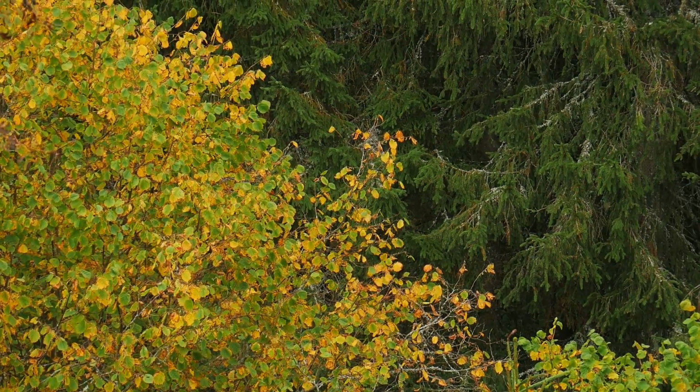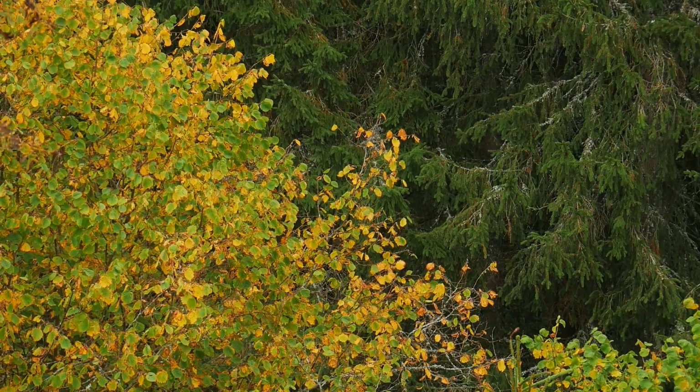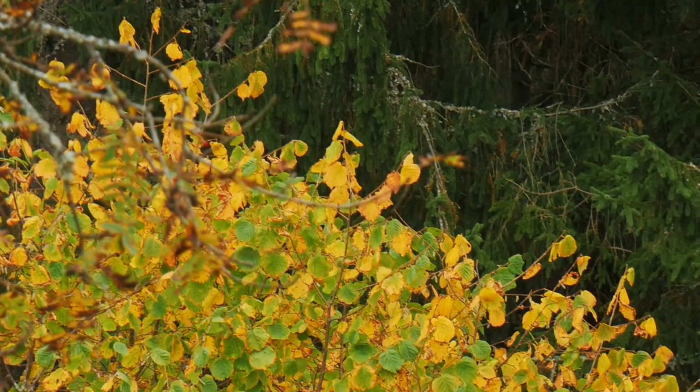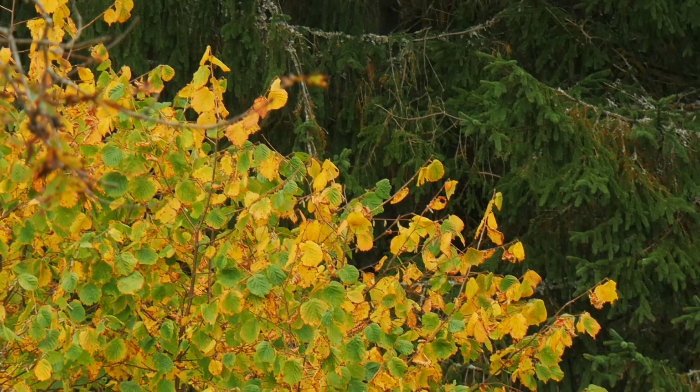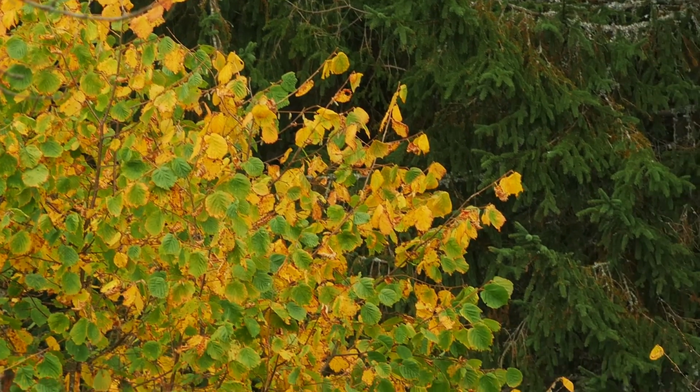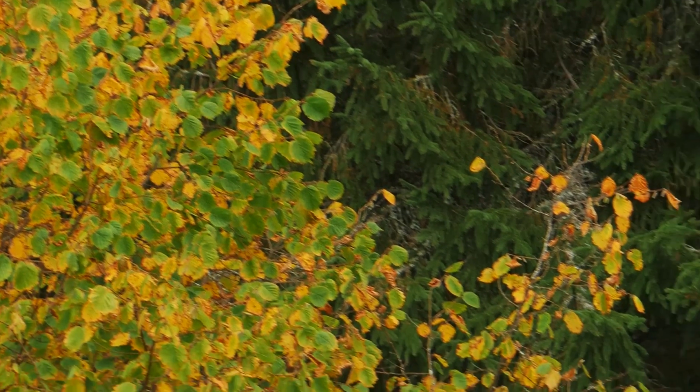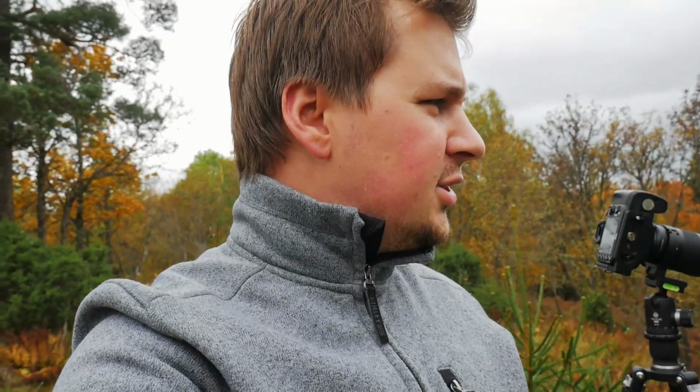So there is kind of like a horizontal or diagonal line going through the image with the leaf trees and the pine trees. So it really becomes a tension between the two dragging each other, and kind of creates a really nice mood and kind of tells a story in that the leaf trees are losing their color and the pine trees stay evergreen. So I think it worked out pretty good actually.